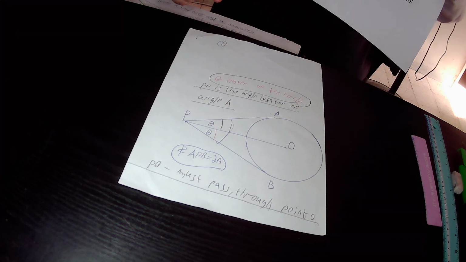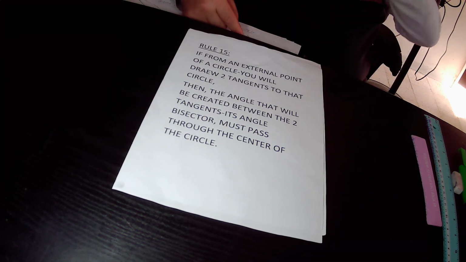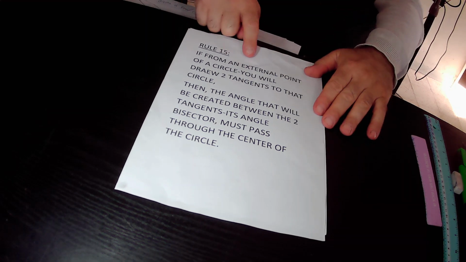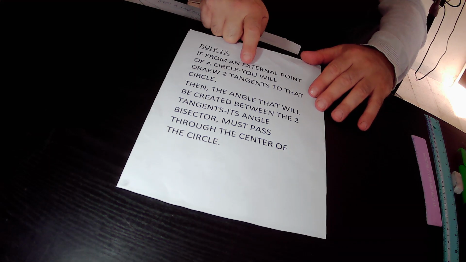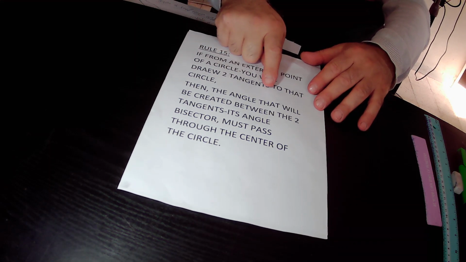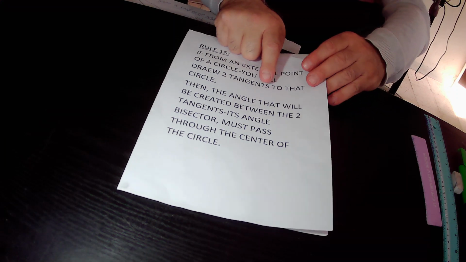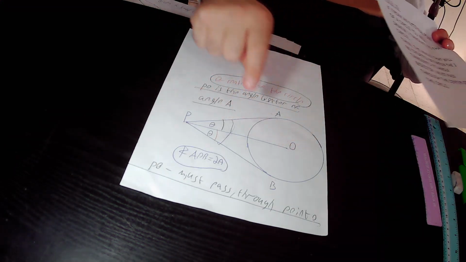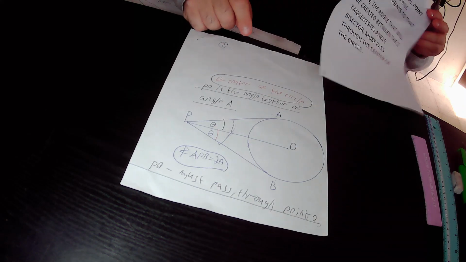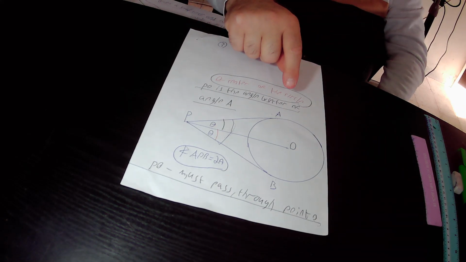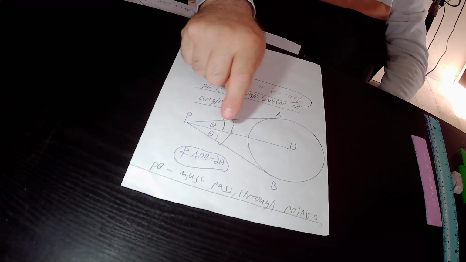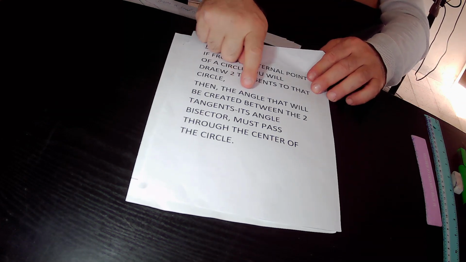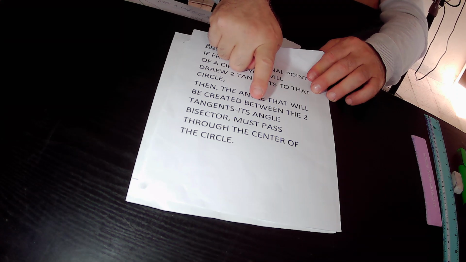Again, on rule 15, if from an external point of a circle you draw two tangents to that circle, then the angle bisector of the angle that was created between the two tangents, angle APB, must pass through the center of the circle.